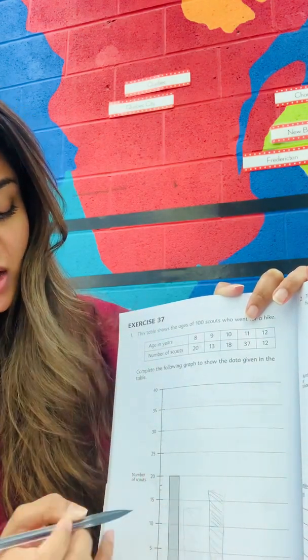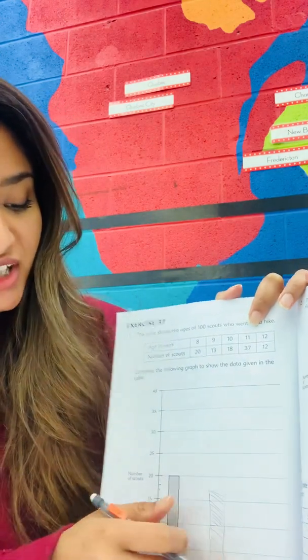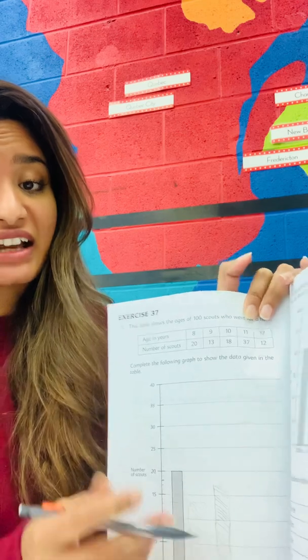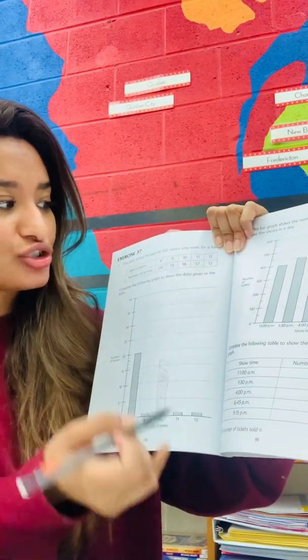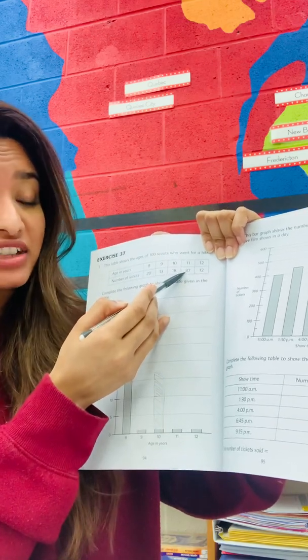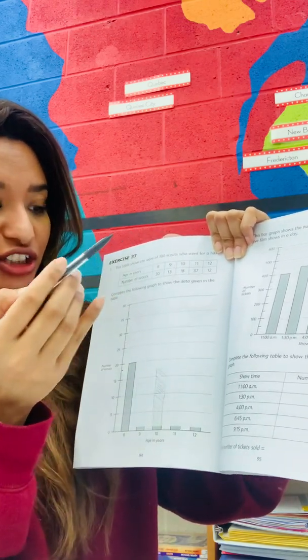So 18 scouts are 10 years of age. Then we need to see 11 years. So how many scouts are 11 years of age? 37 scouts are 11 years of age.